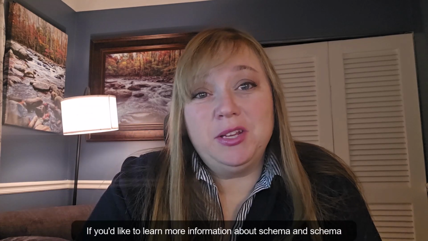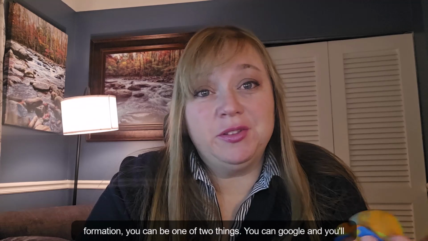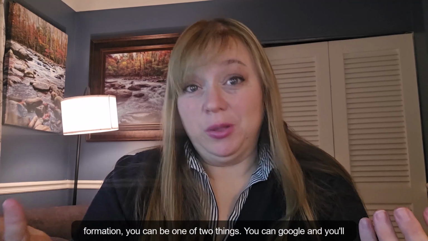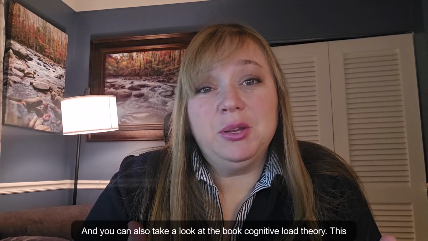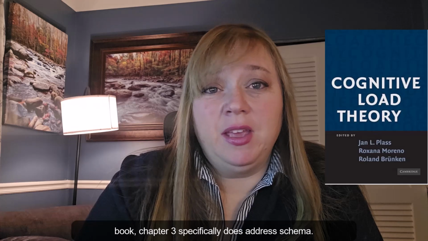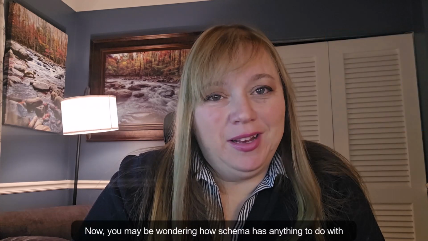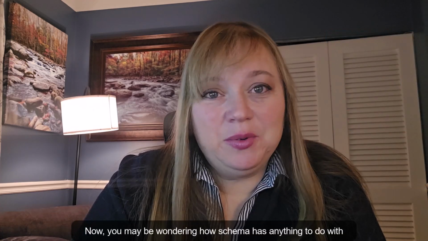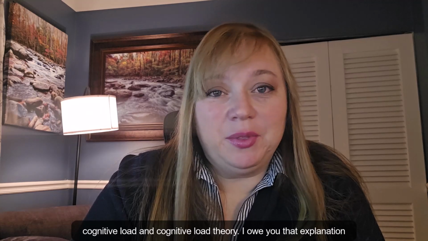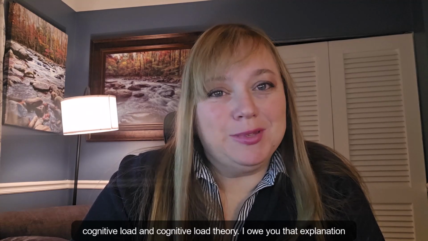If you'd like to learn more information about schema and schema formation, you can do one of 2 things. You can Google, and you'll find a ton of information that comes up. And you can also take a look at the book Cognitive Load Theory. This book, chapter 3 specifically, does address schema. Now, you may be wondering how schema has anything to do with cognitive load and cognitive load theory. I owe you that explanation next.